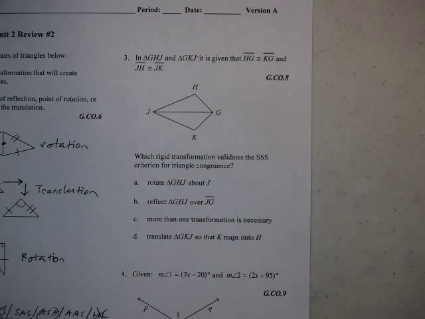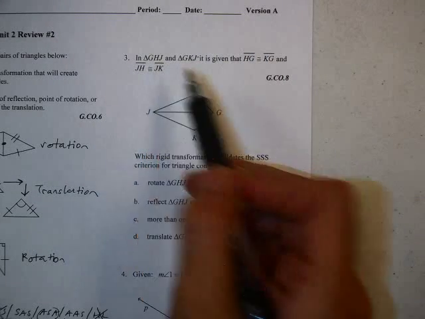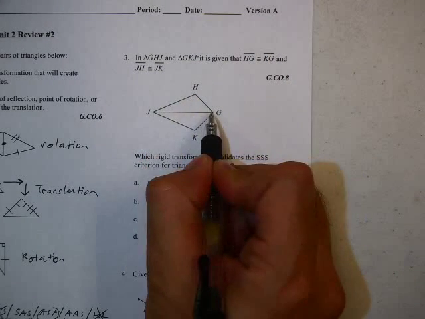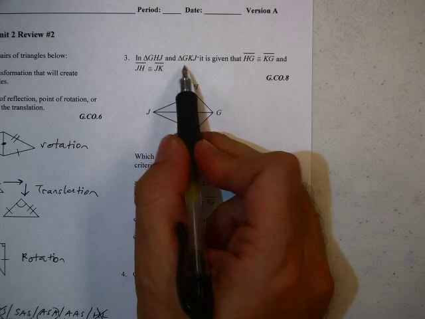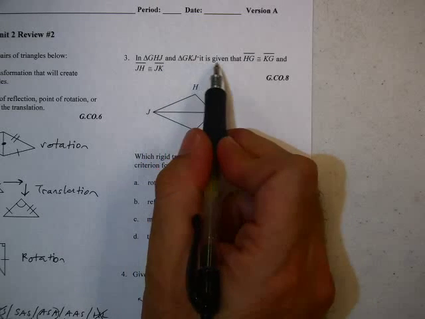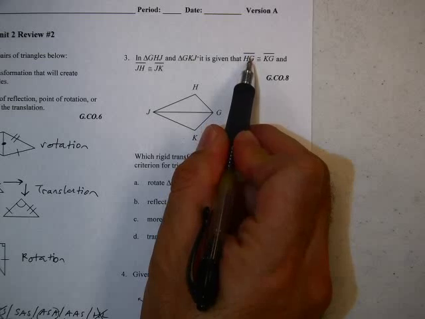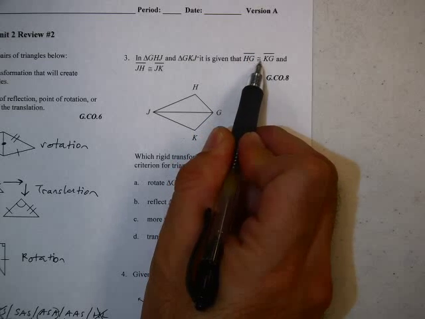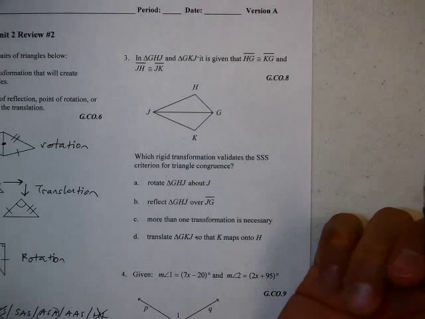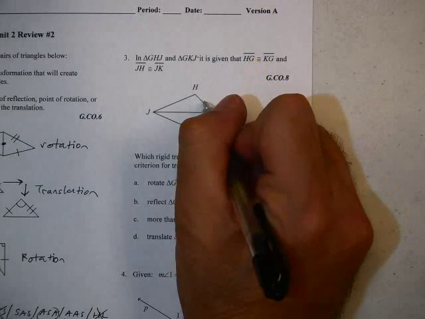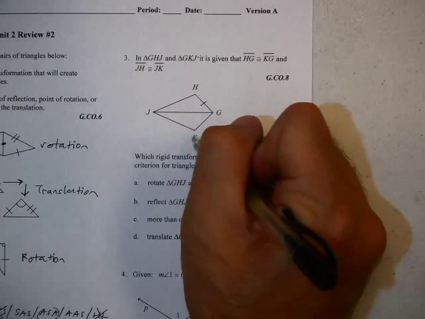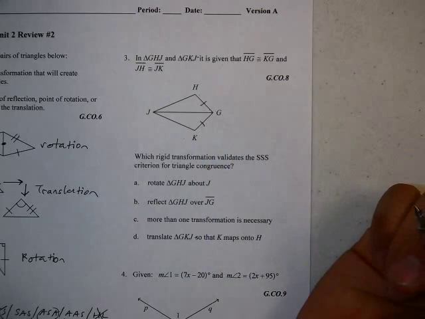Last one for this video, number 3. In triangle GHJ, there's triangle GHJ, the one on the top, and triangle GKJ, it is given that segment HG is congruent to segment KG. So if we find those two first, HG, there's HG, KG, I'm going to put a dash on each of those to show that those are the same.